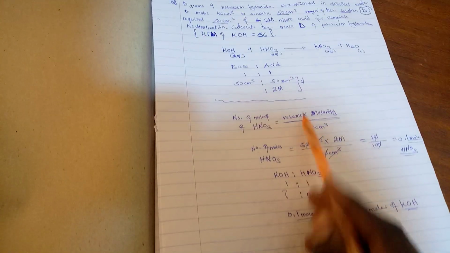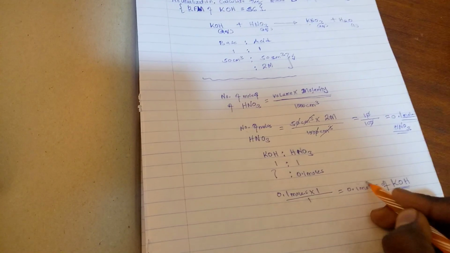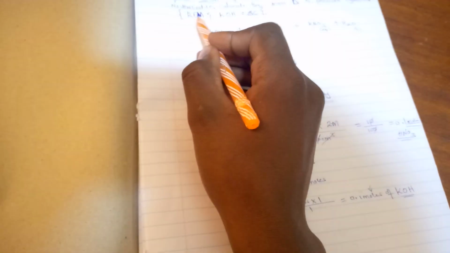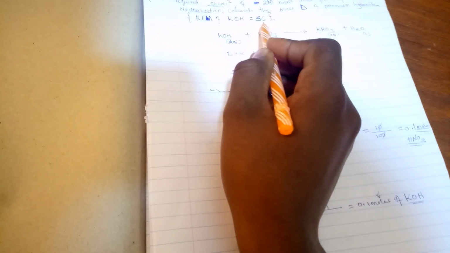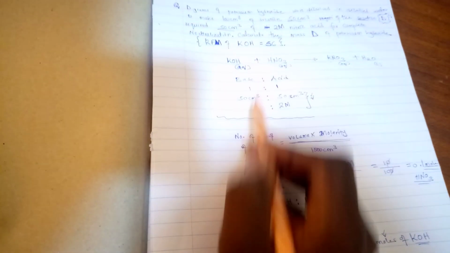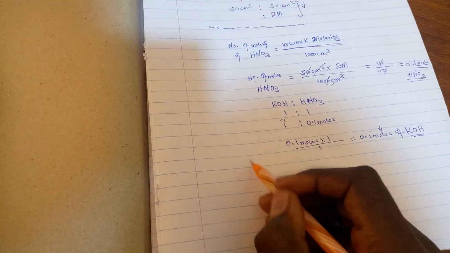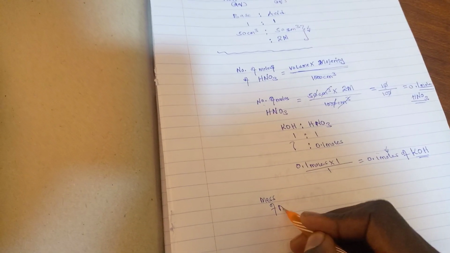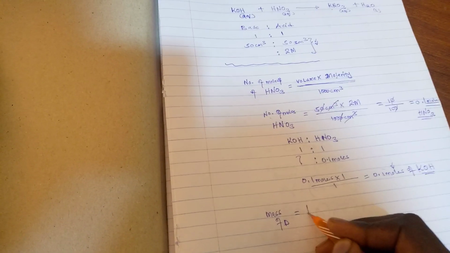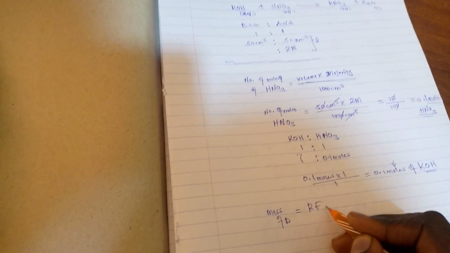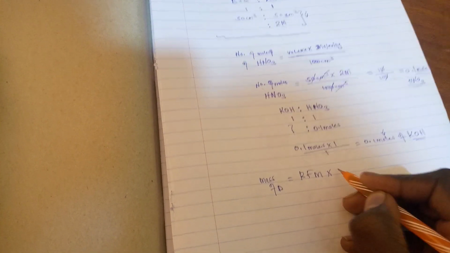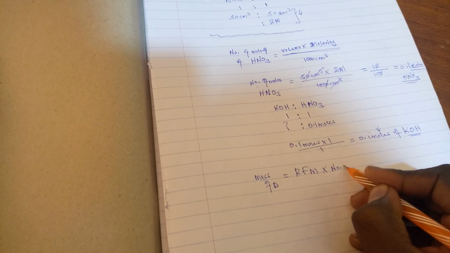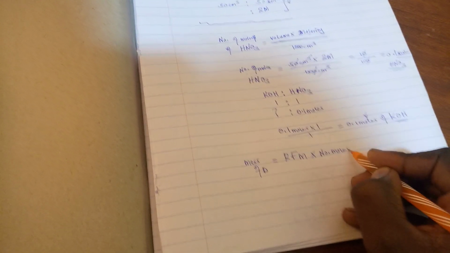And our question asks us to calculate the mass D. Having the number of moles, and we have the relative formula mass of D, which is 56. So mass of D is given by RFM, the relative formula mass of D, times number of moles.